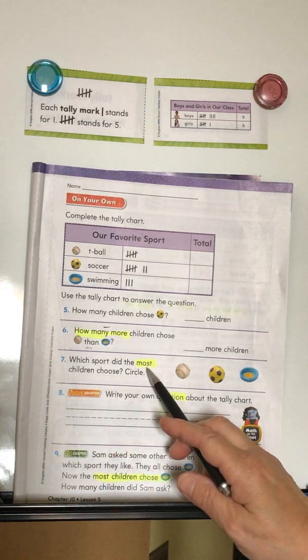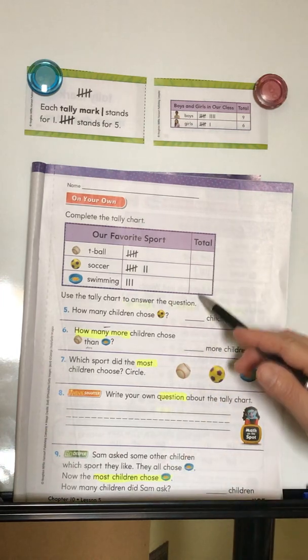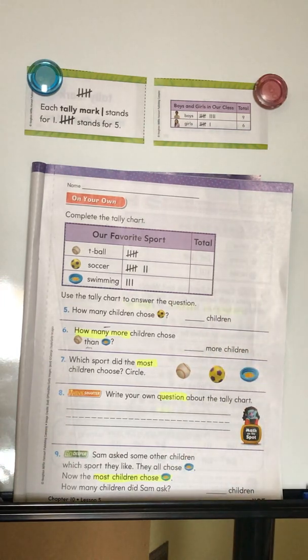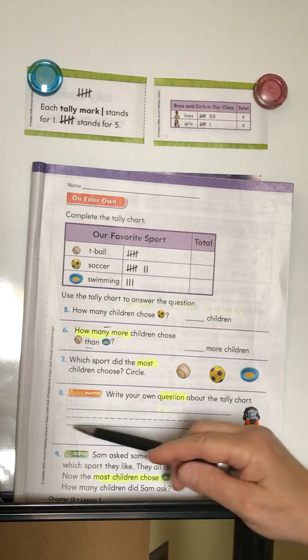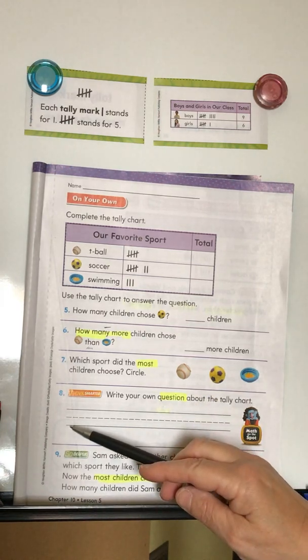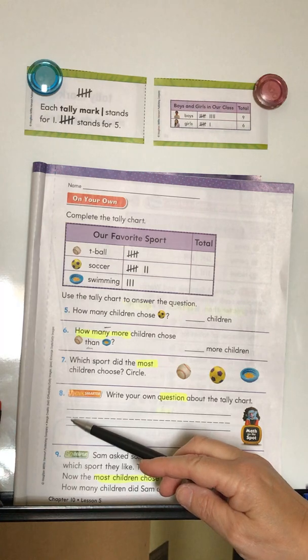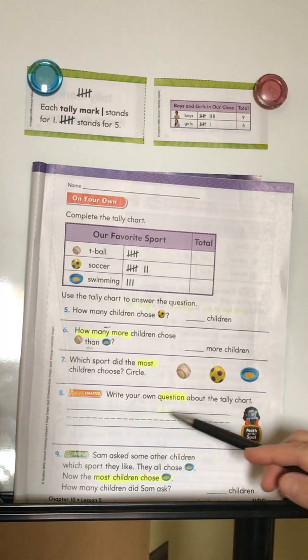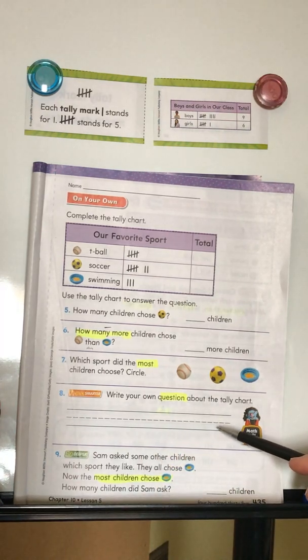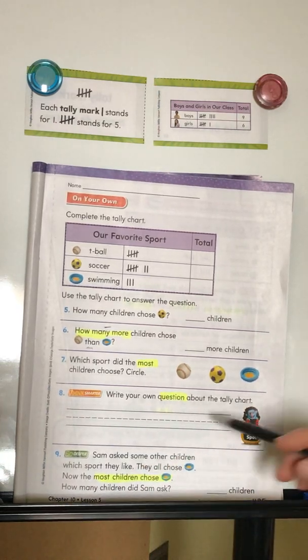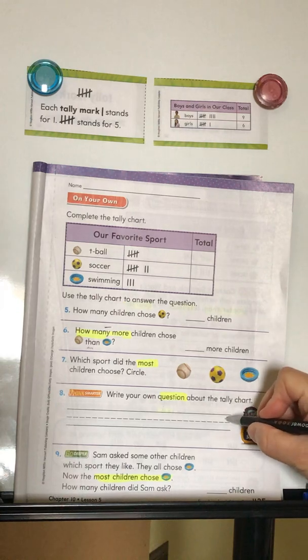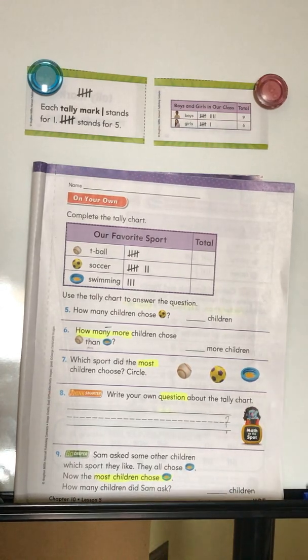So most means the biggest number of the 3. Circle the 1. And number 8 says, write your own question about the tally chart. So you could write a question that says, which sport got the least votes? Make sure you start with a capital and end with a question mark. If it's a question, it needs a question mark. So make sure that's at the end.